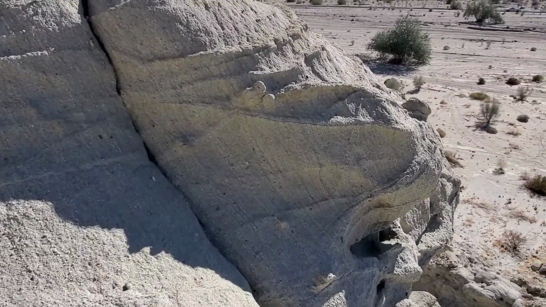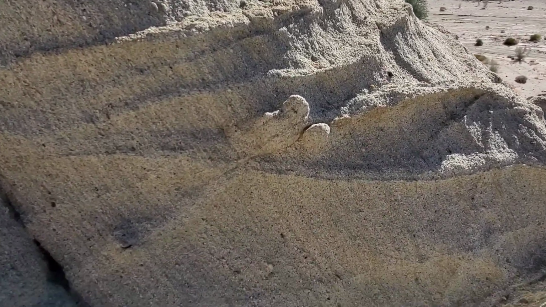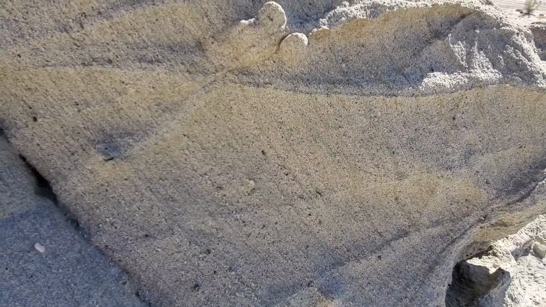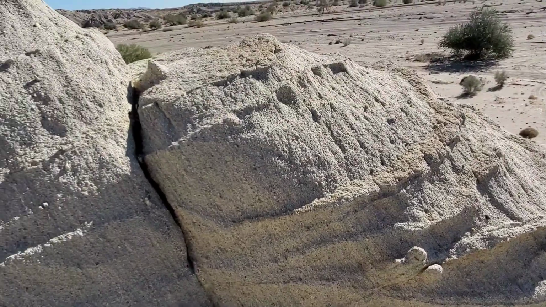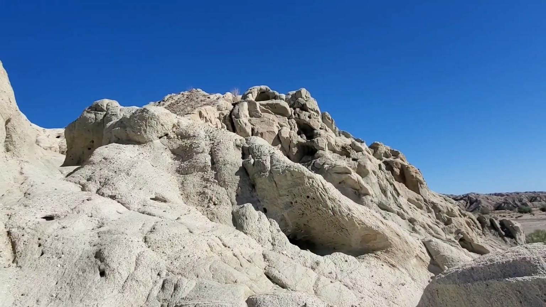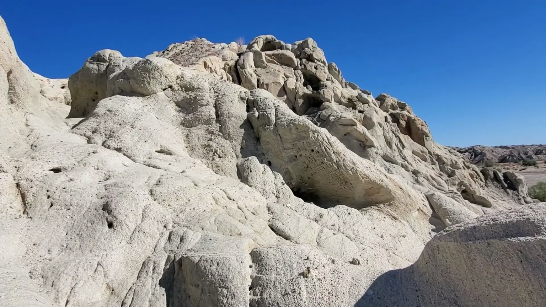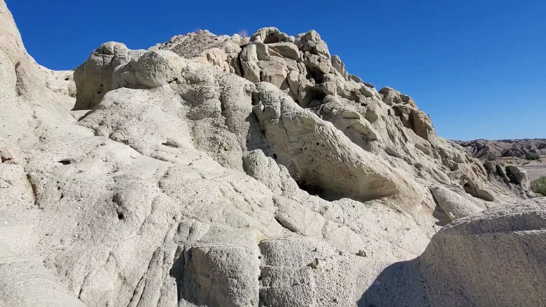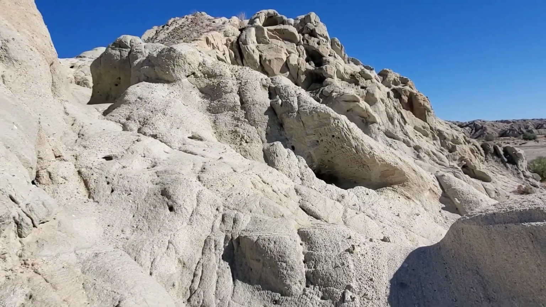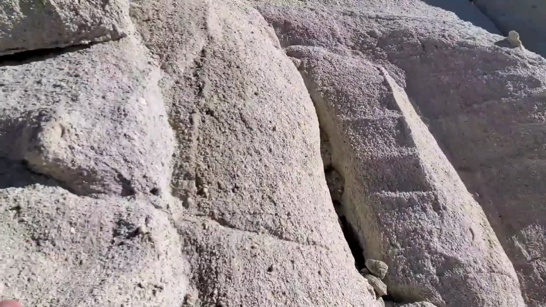And you can see the layering in it. It's a bit jointed. It's been beaten up by the action of the San Andreas Fault. And there's some really cool weathering profiles here that I'm going to shoot. So, this is the Lower Palm Springs Formation.